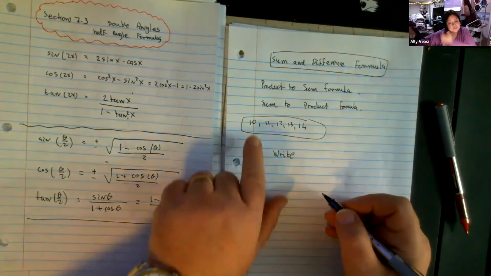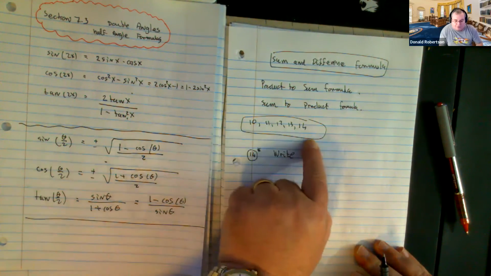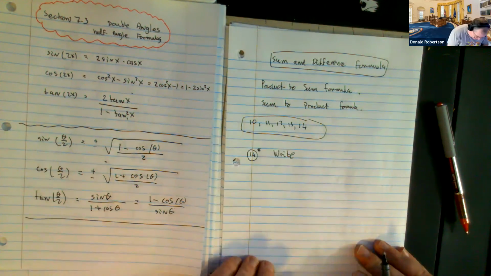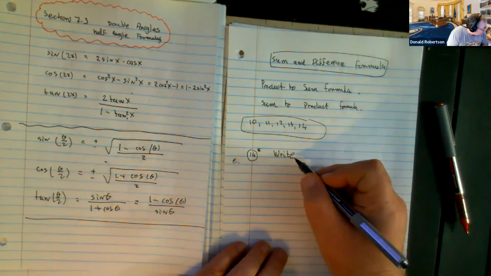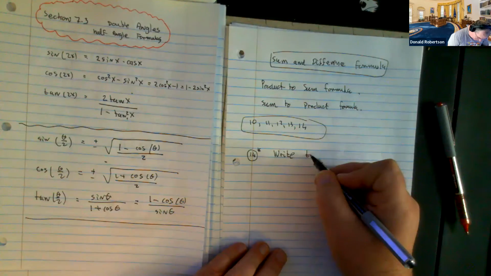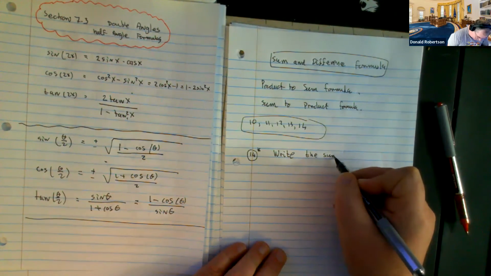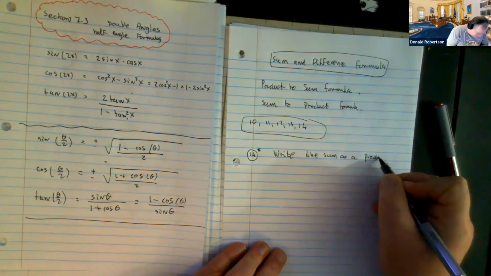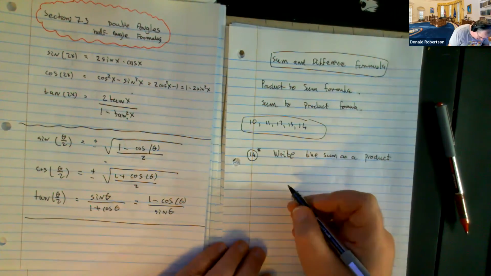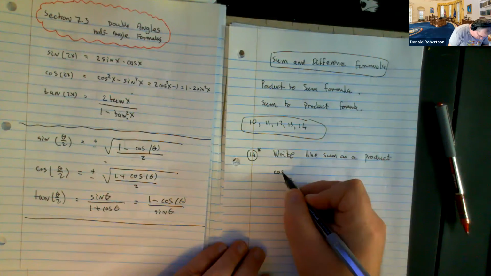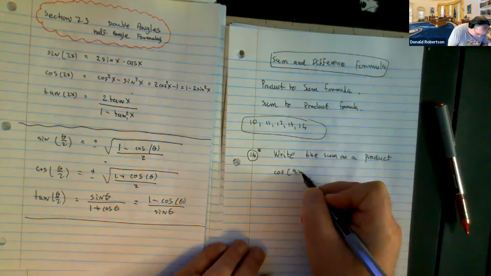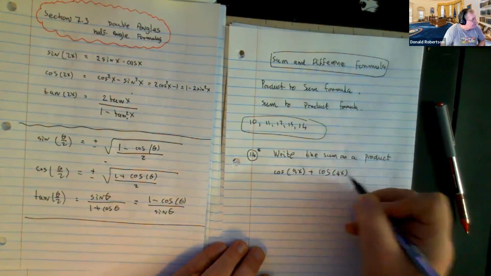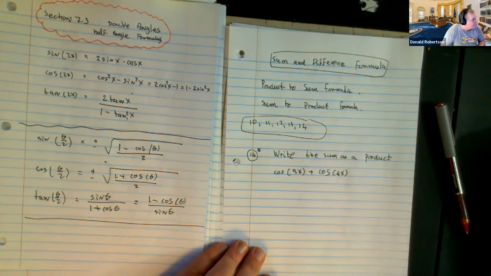There we go. So these questions use these formulas, right? Question 14 says, write the sum as a product. We're being asked to take the cosine of 9x and add it to the cosine of 4x. I'm going to go hunting for a cosine plus cosine.